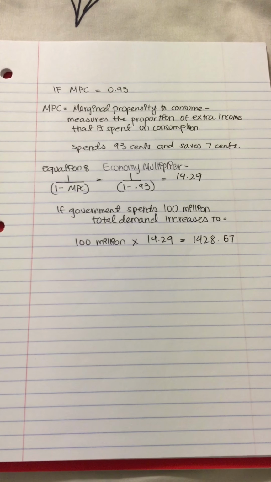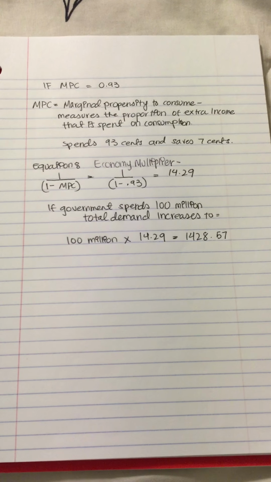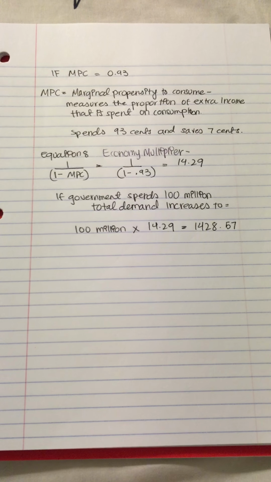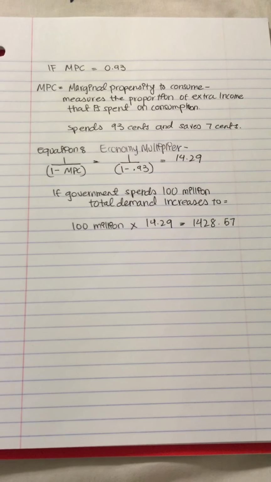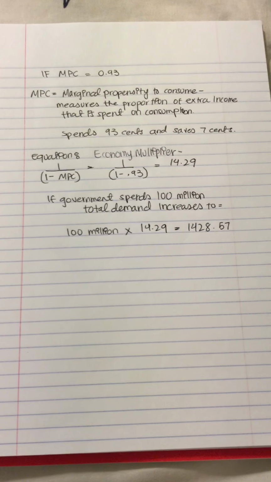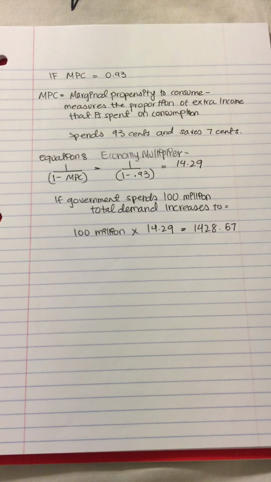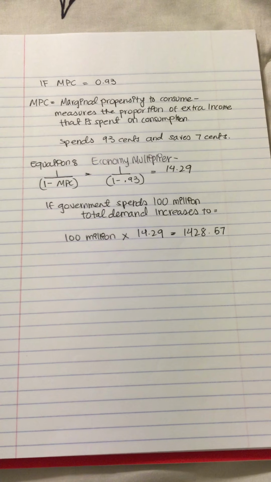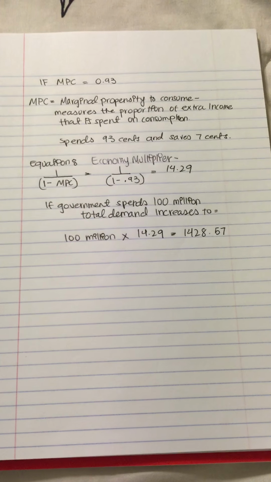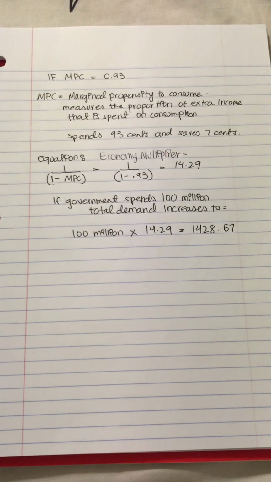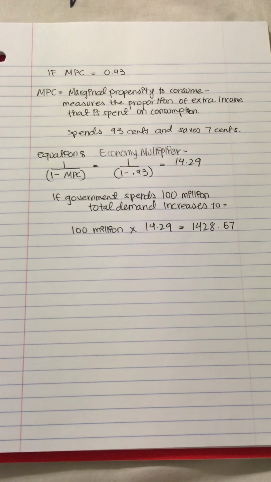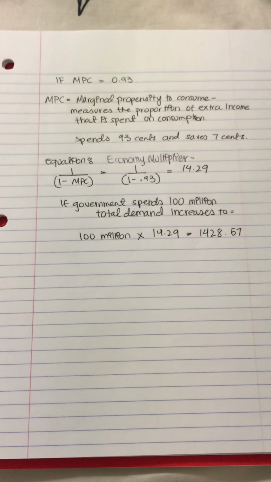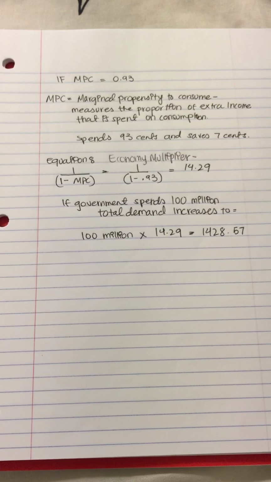So the equation that we use is the equation given, which is 1 over 1 minus MPC. So we plug in the MPC in the equation, which is 0.93, and we get 14.29. So if the government spends 100 million, then the total demand increases to 1428.57, and how we got that number is by multiplying 14.29 by 100 million, and so that increases the real GDP.